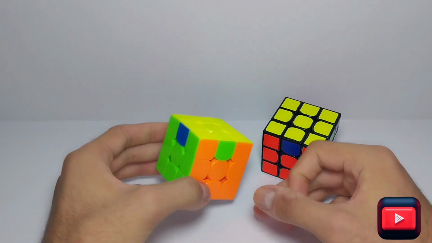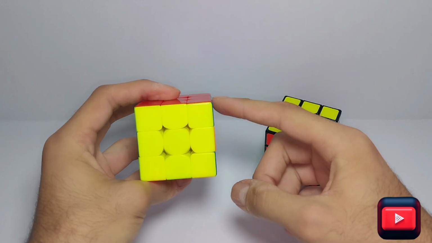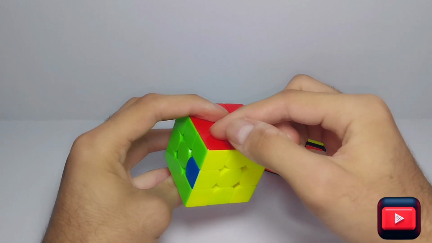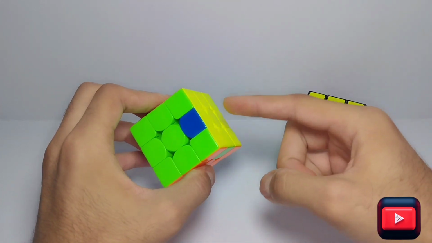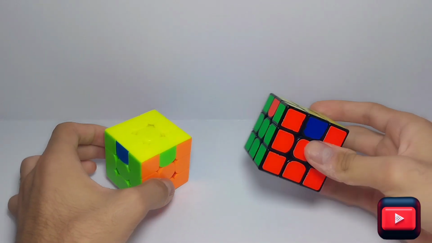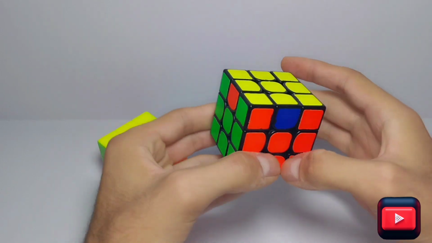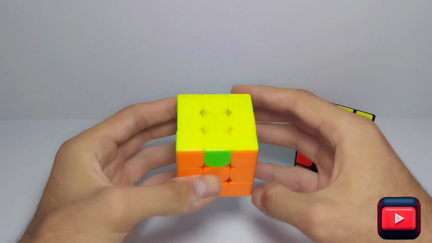Let's go to training. This case is like the previous case. Corners are correct, but the difference is that it has a full row. The first case, H should go to the front, but in the second case, H should go to the right. We throw the whole row behind.